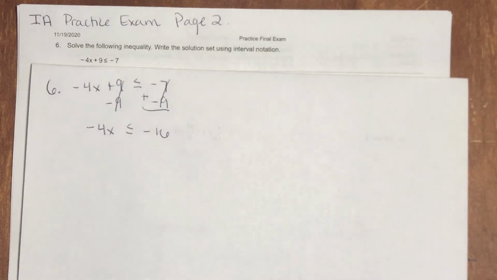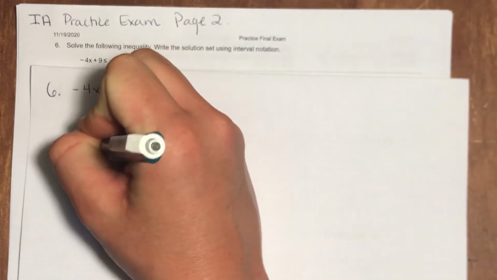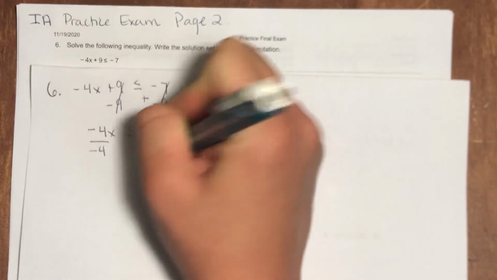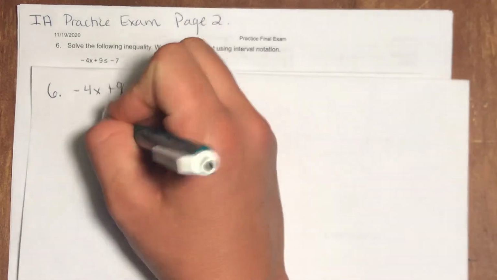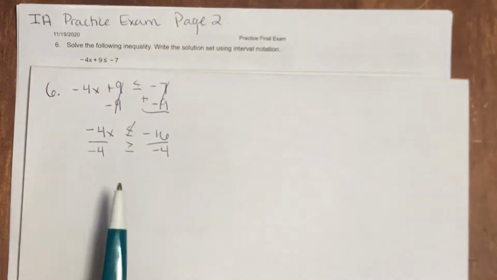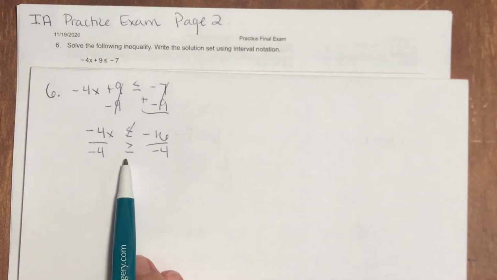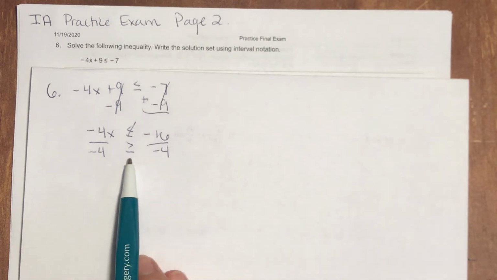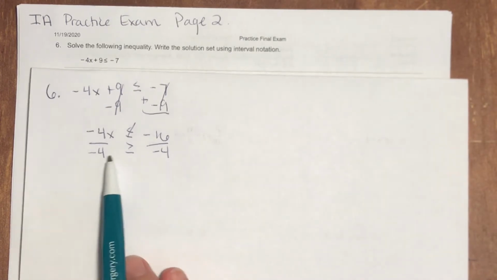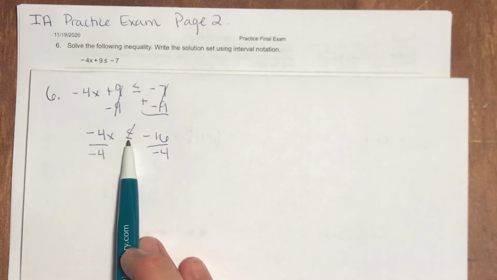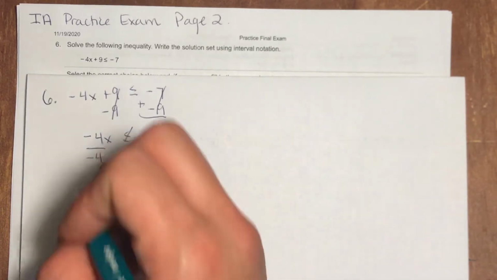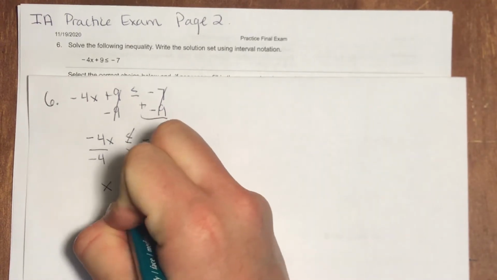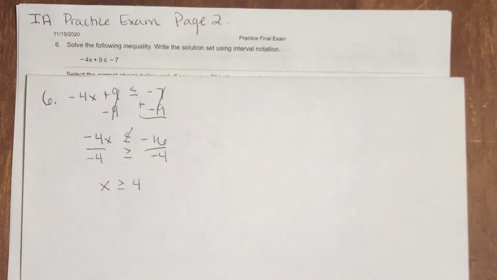This next step, be very careful. Notice I have to divide both sides by a negative number. And this is an inequality, which means I can't forget to change the direction of the inequality symbol. Anytime you multiply or divide by a negative number, you have to change the direction of the inequality symbol. Okay, so now we have x is greater than or equal to 4.